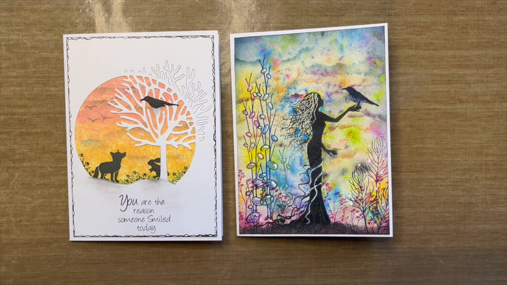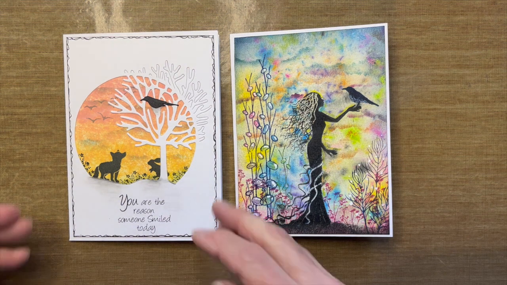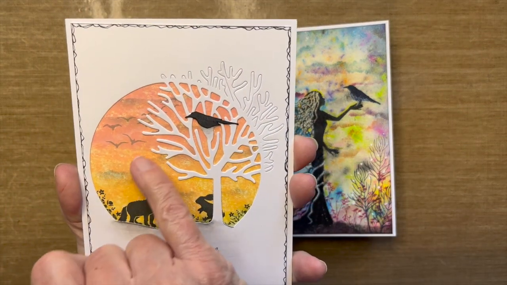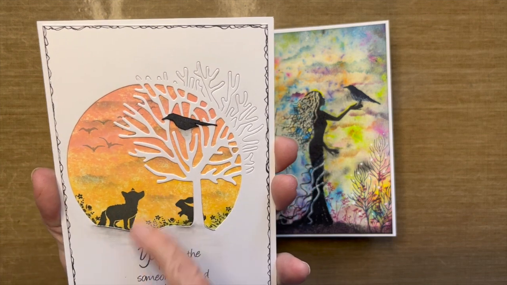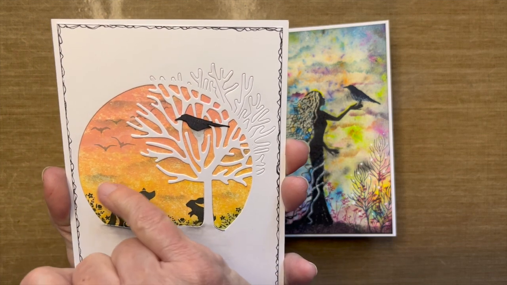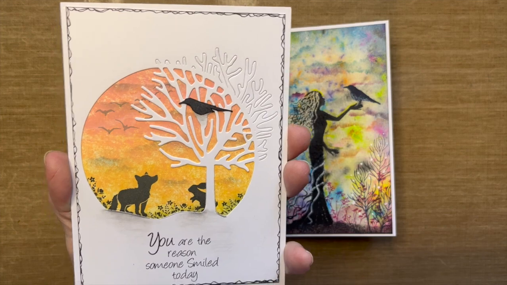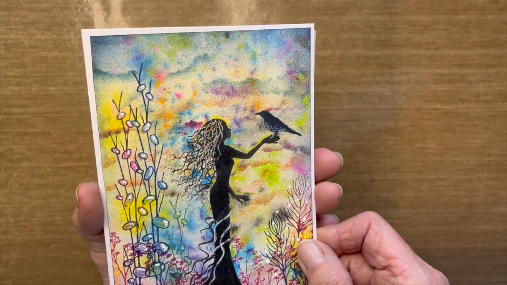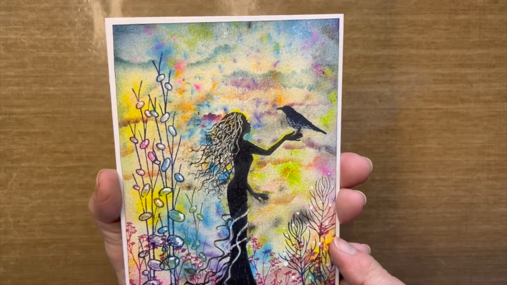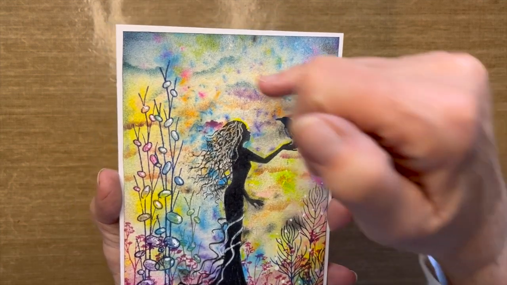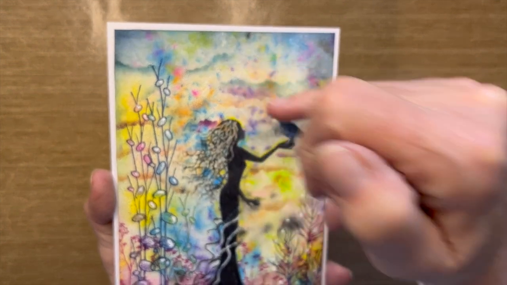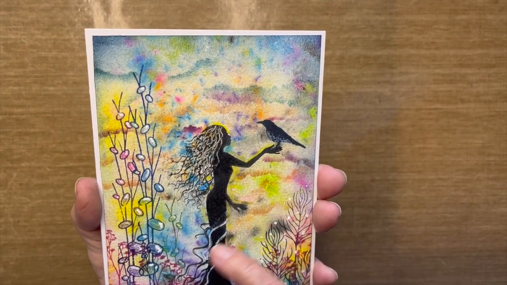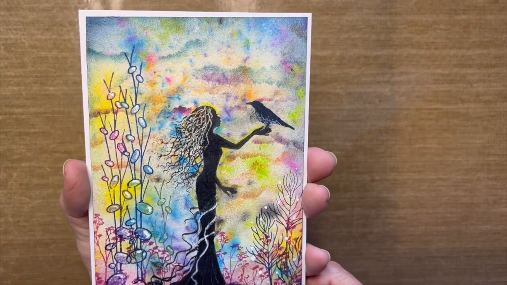Today I'd like to show you how I create clouds. In each of these cards, if you look in the background, you'll see some outlines of clouds. Here, I just used a gray ink to create those. And on this one, I varied the colors based on the background of this card. So you'll see some cloud outlines in blue, some in purple, and even some in orange in this card.